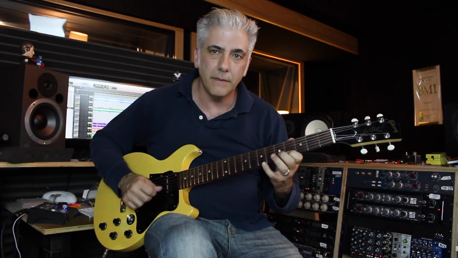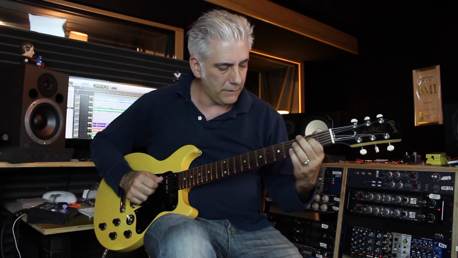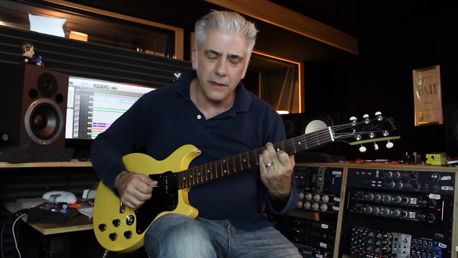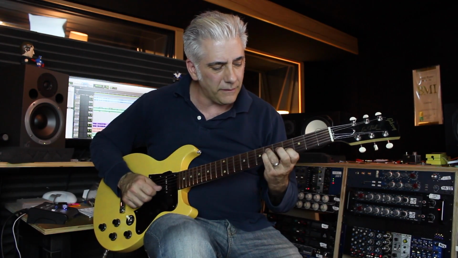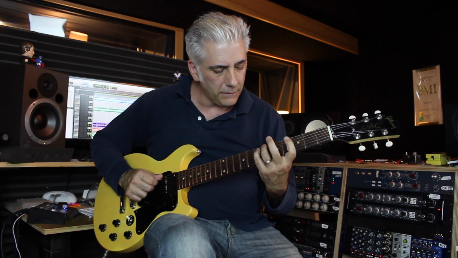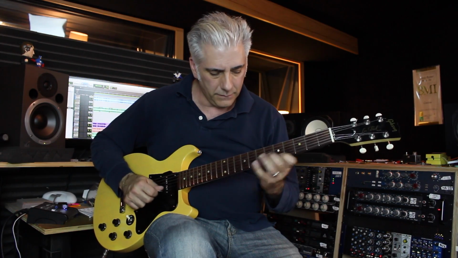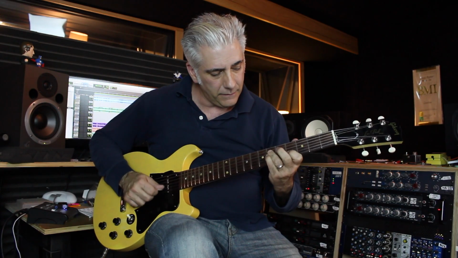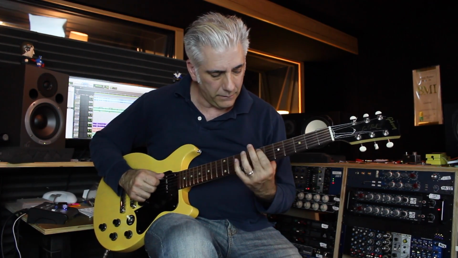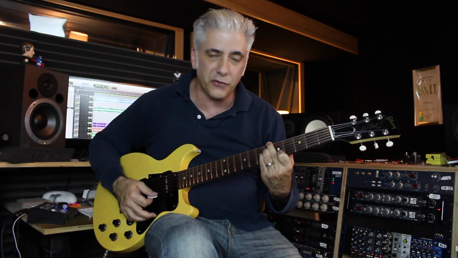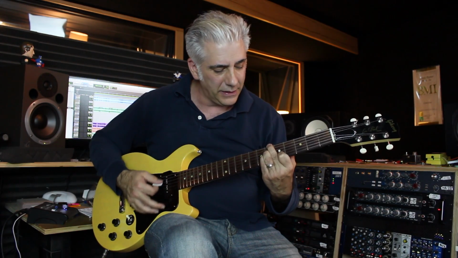And then, so he's using this, using a minor add 9. That's a great thing to practice over half diminished chord, is your minor add 9.